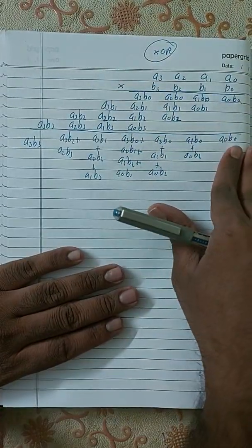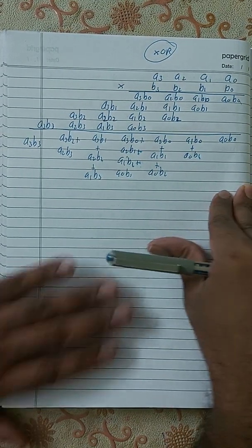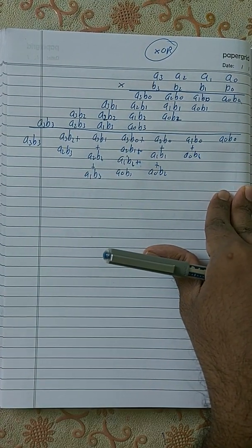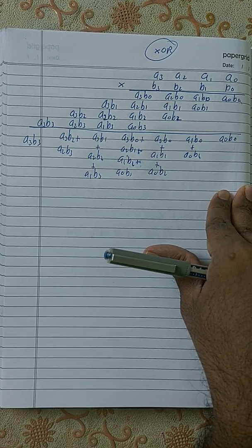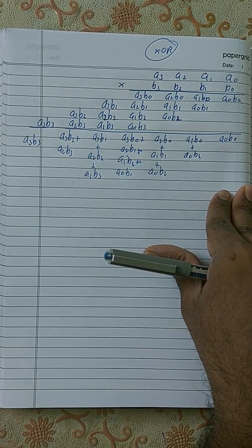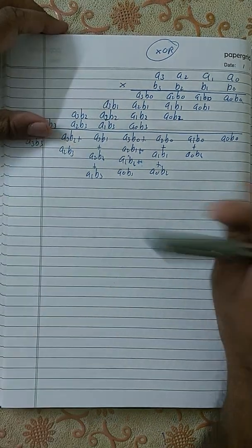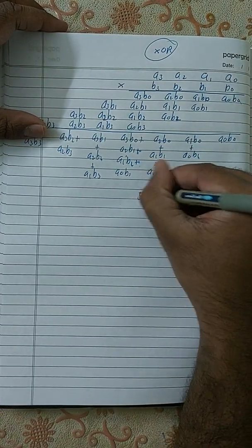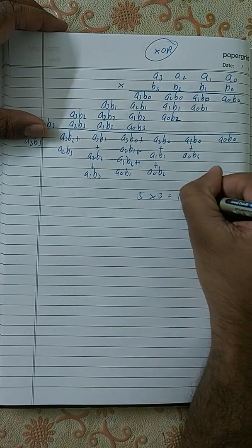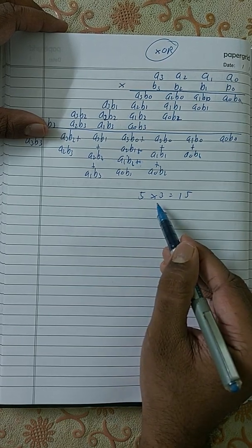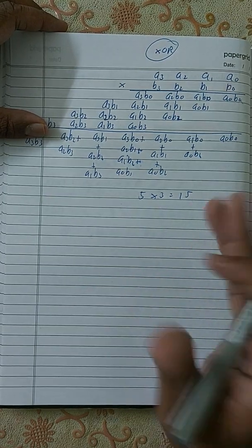Now, how to draw the multiplication circuit. To draw it, you need to understand that this circuit is designed by looking at the values of the multiplier. Suppose I say 5 into 3 is equal to 15. 5 is called the multiplicand, 3 is called the multiplier, and 15 is called the product.